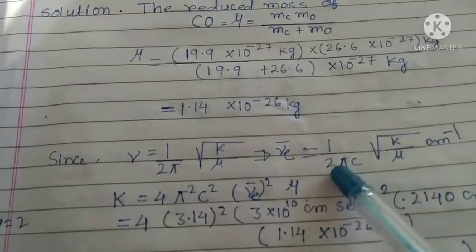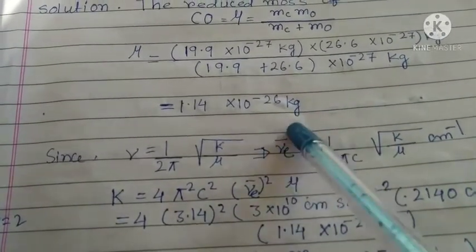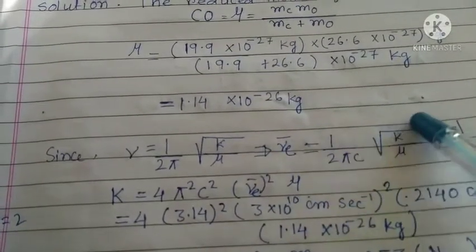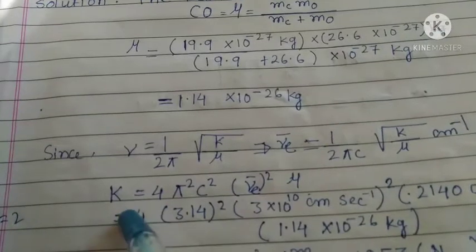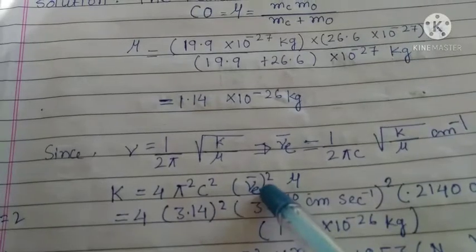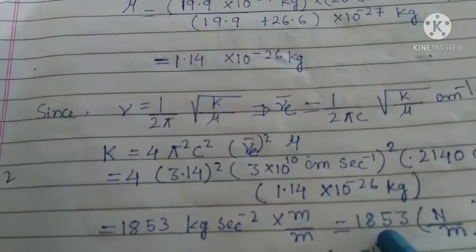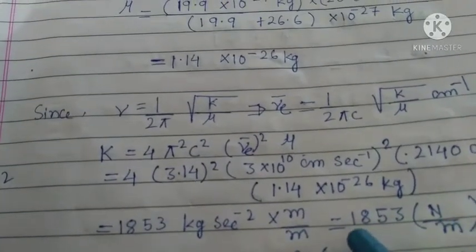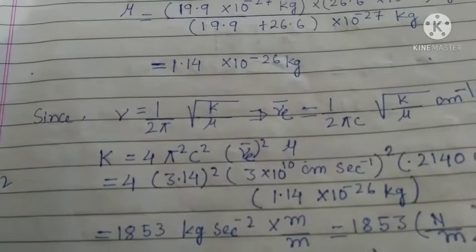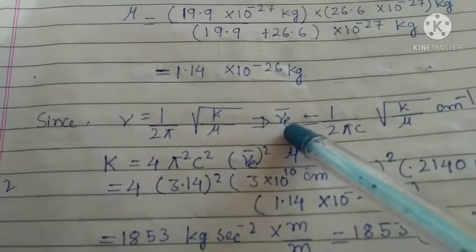To calculate k, we have to square both sides, so we get k = 4π²c²ν̄_e²μ. If we put in all the values, we get the force constant as 1853 Newton per meter.